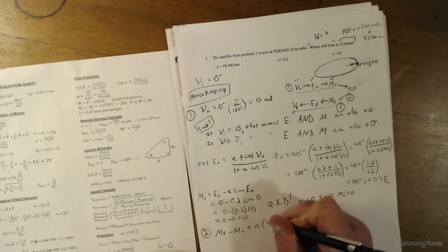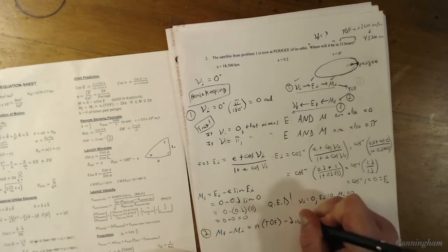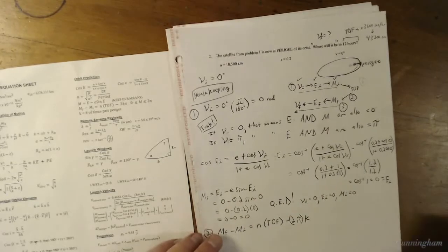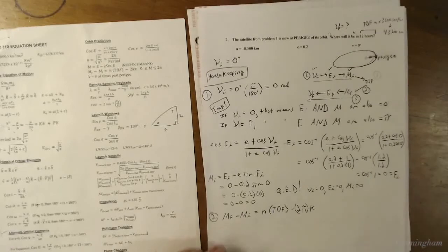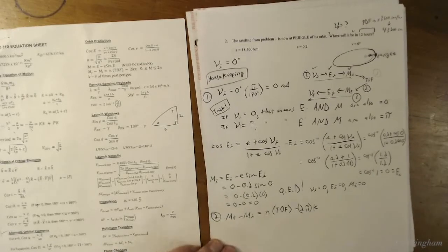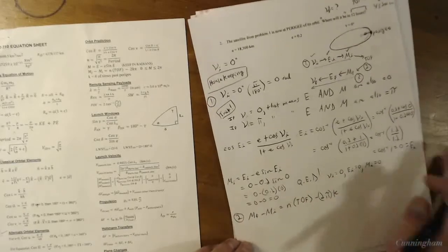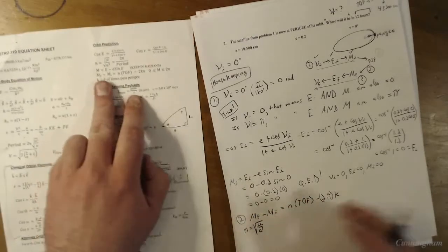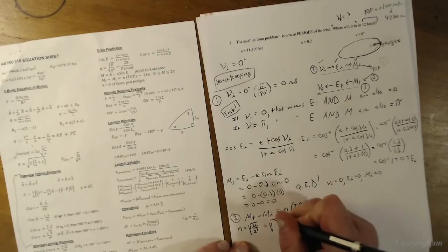Mean anomaly is mean motion times time of flight minus this pesky 2 pi k thing. We're actually going to use it in a different way this time around. It's kind of cool. So let's plug and chug as much as we can. First things first, we have to find what mean motion is. It's mu over a cubed. We're just using that same equation as before from the equation sheet. Let's plug and chug.